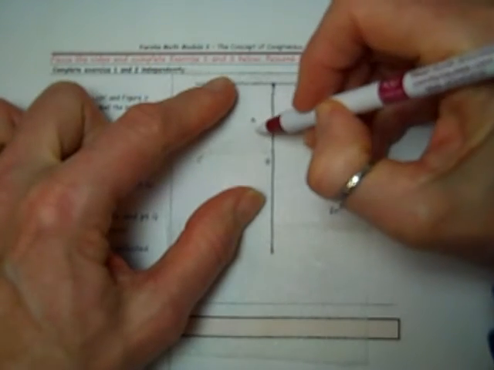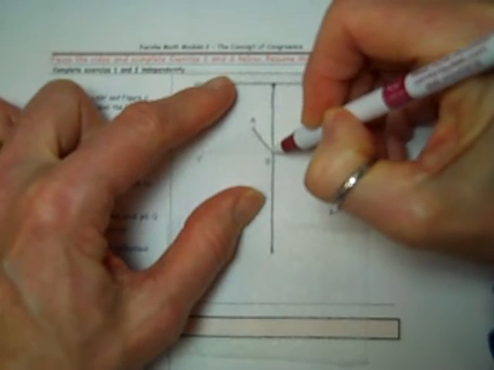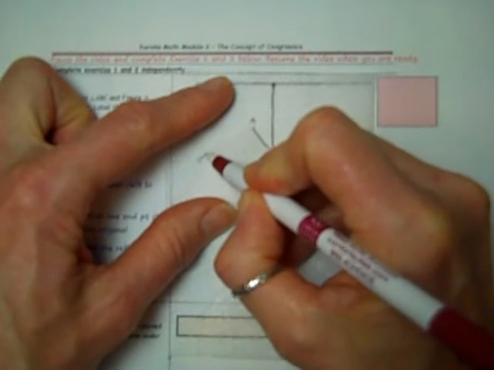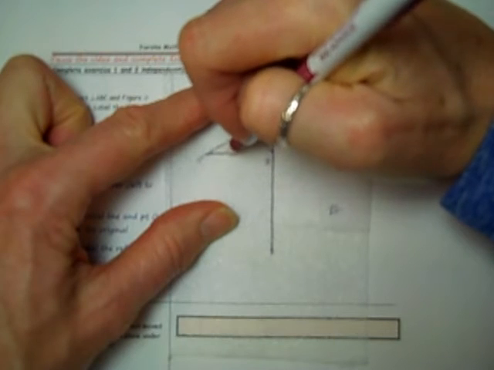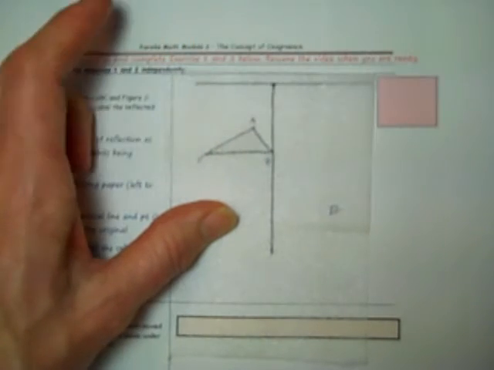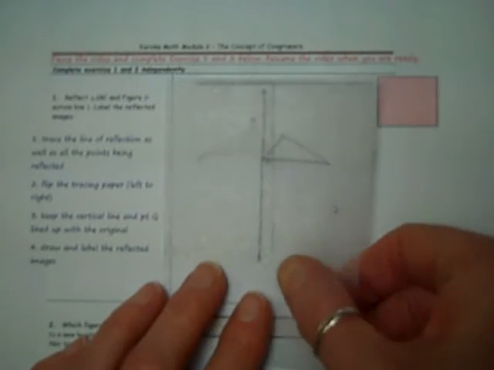Then trace your figure. Notice that point B is on the line of reflection. Then flip the tracing paper left to right. Keep the vertical line and point Q lined up with the original.